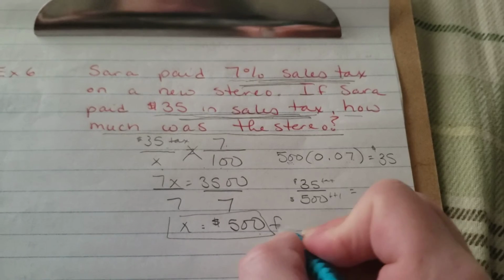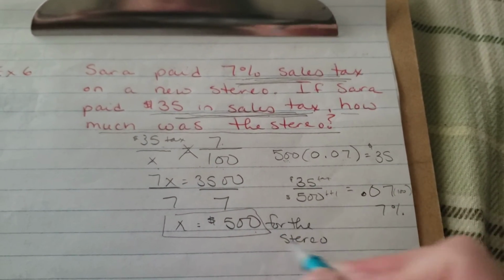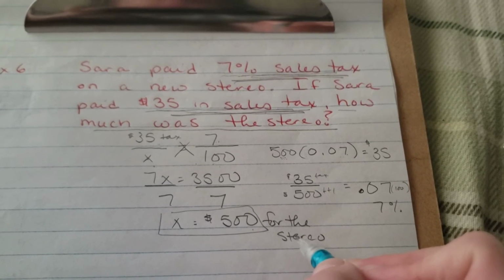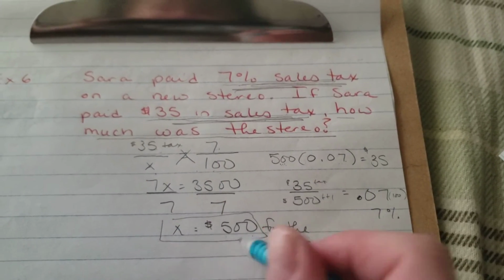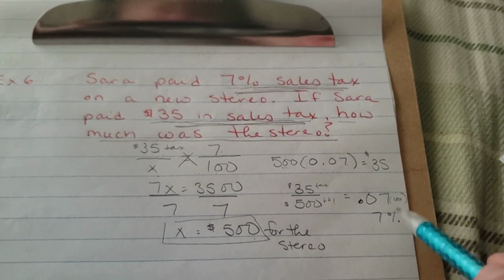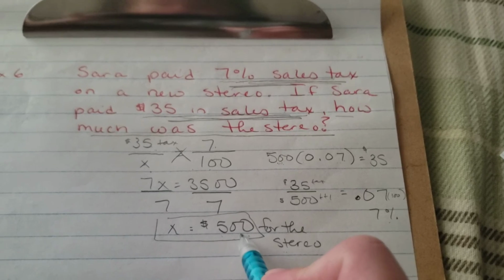So I have just proven many different ways that my answer of $500, 500 total dollars, I should include here for the stereo, because that is what I'm solving for, $500 for the stereo, and paying $35 tax on $500 would give me 7%. So the stereo's cost was $500.